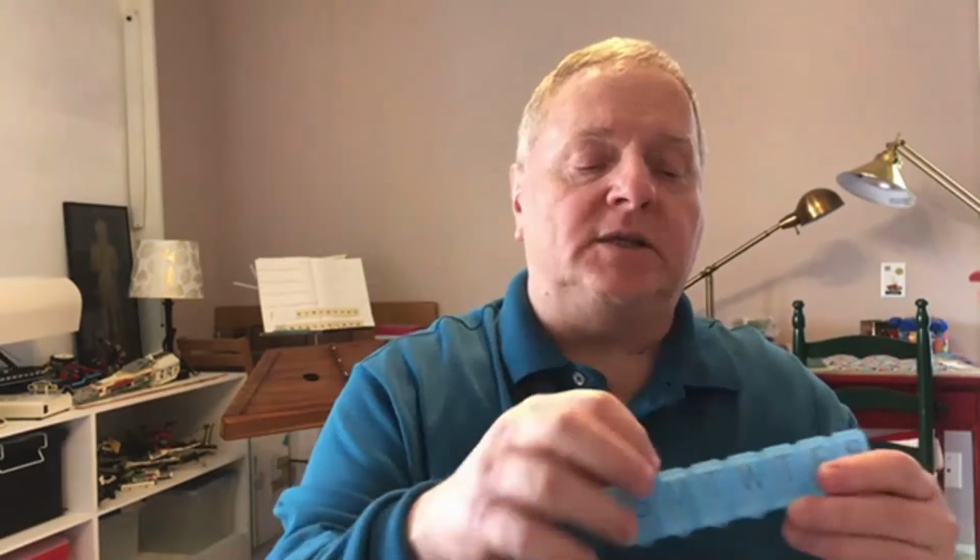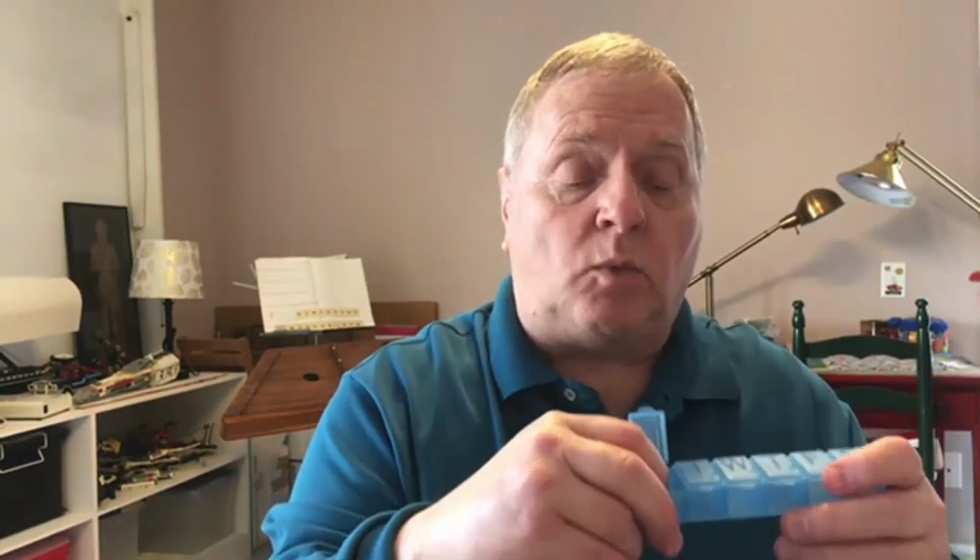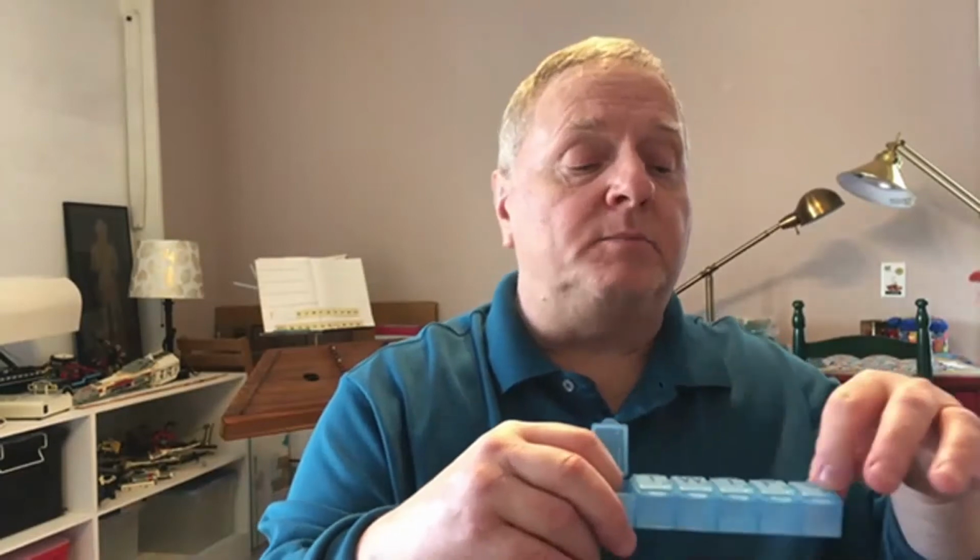Now, the homogeneous is where the analogy starts breaking down. If this pillbox were a homogeneous collection of elements, I could only put 1 pill in each box. It doesn't have to have a pill in it, but if it has, it only has 1, and all the boxes have to have a pill of the same type or be empty. So that's what we mean by homogeneous.